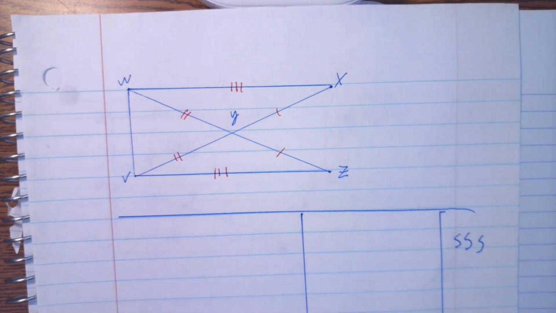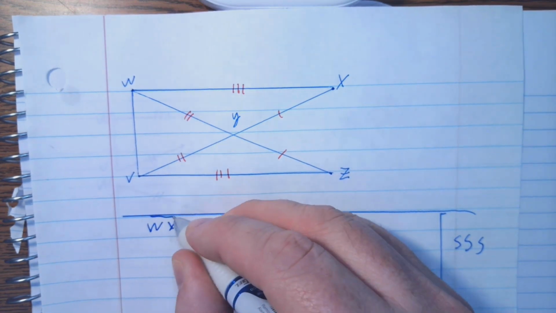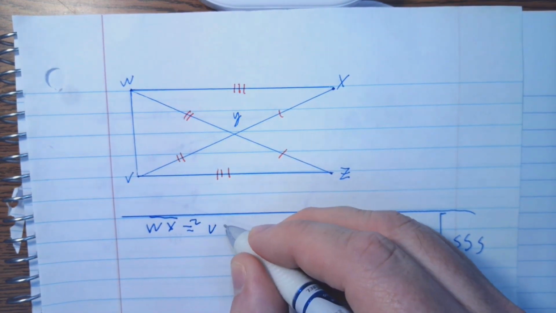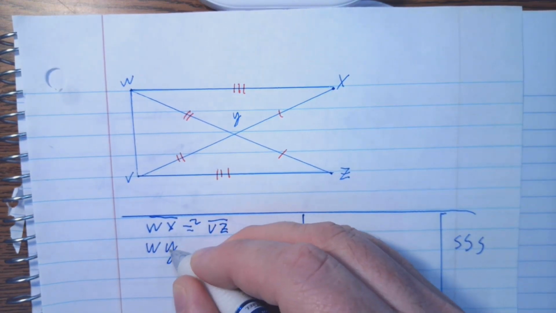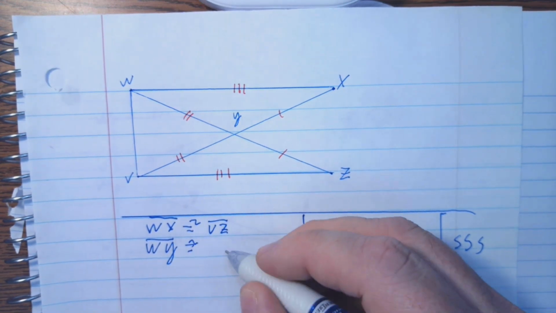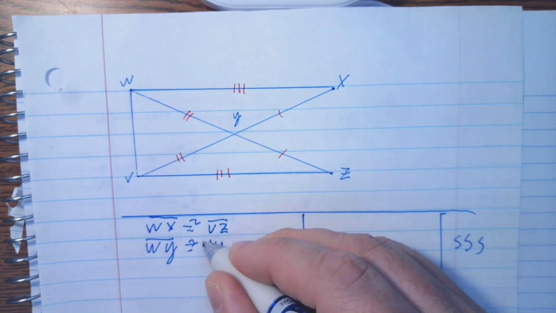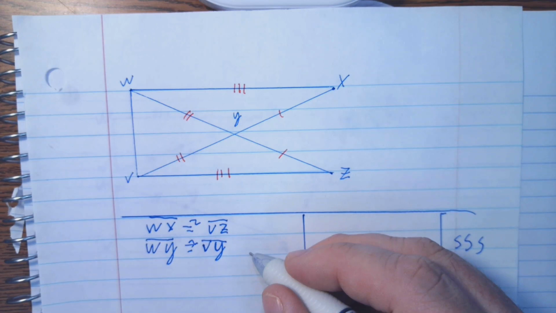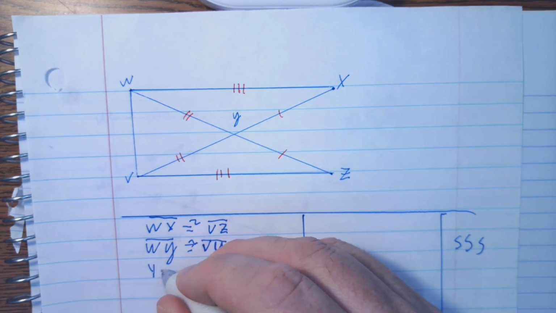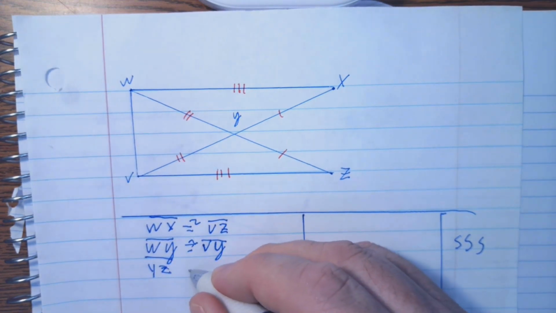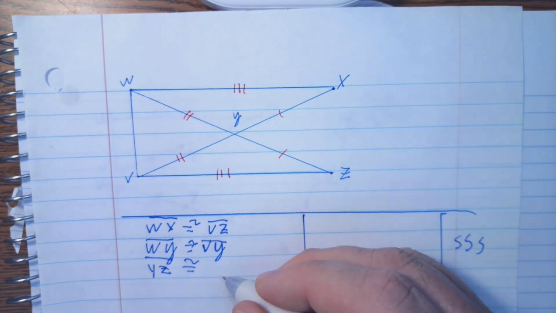So the given, and there are three givens: Wx is congruent to Vz, Wy congruent to Vy, and Yz is congruent to Yx.